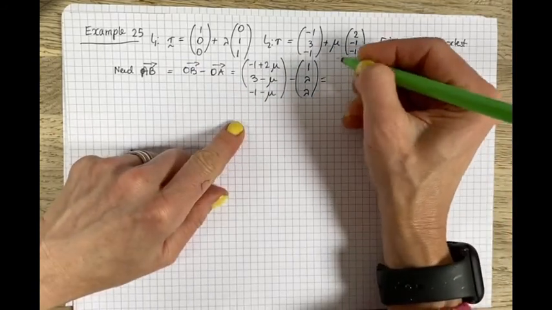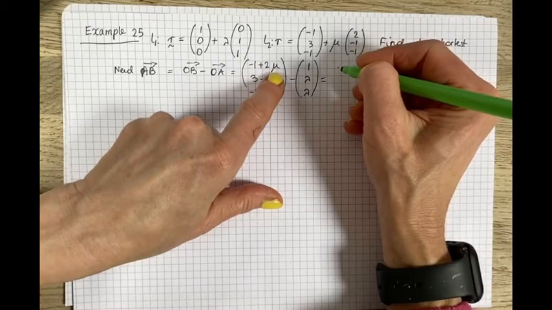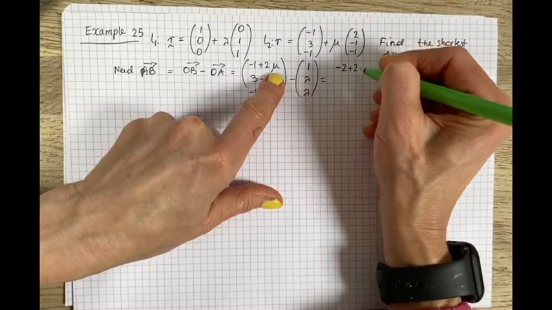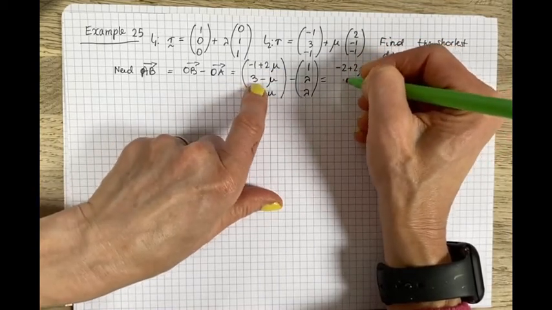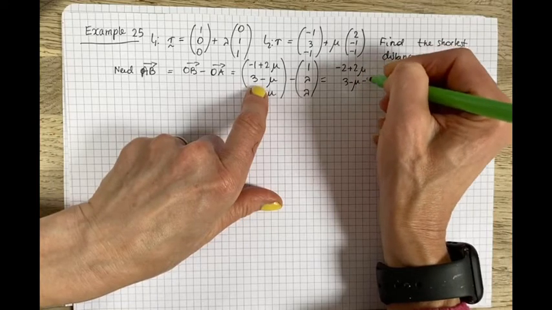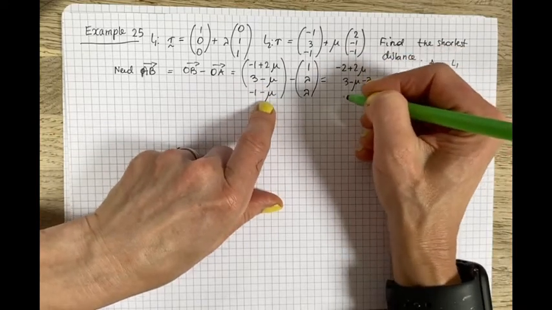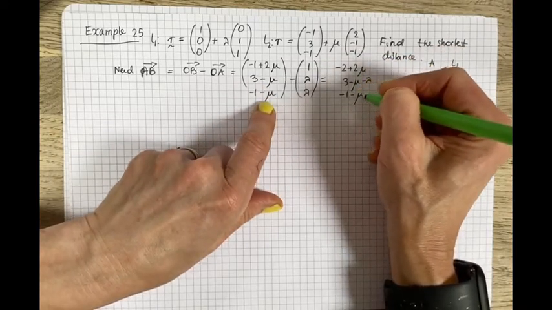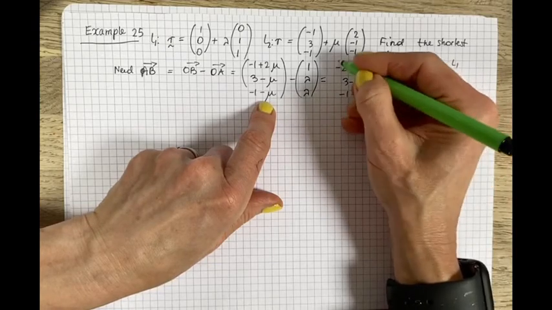So this is going to be 1 minus 1 minus 2 plus 2 mu, and this one is going to be 3 minus mu minus lambda, minus 1 minus mu minus lambda.